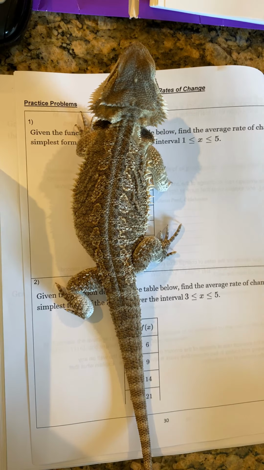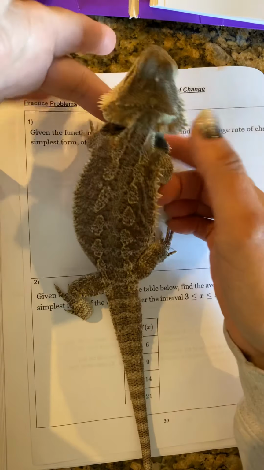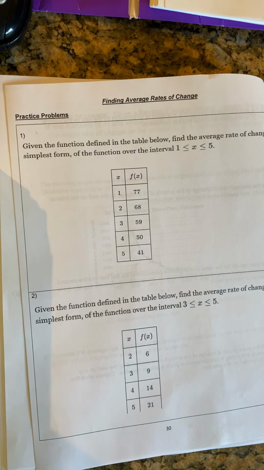He wanted to say hi. Come here, baby. That's our bearded dragon.